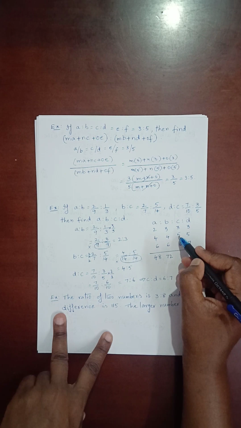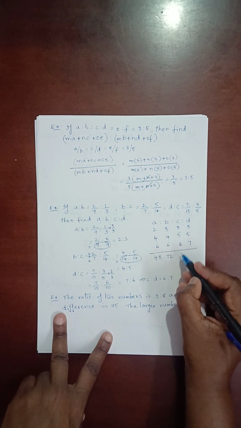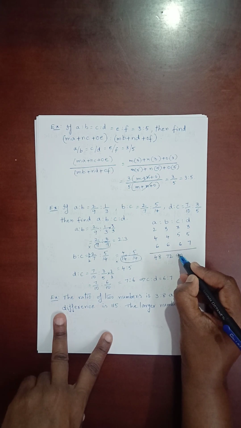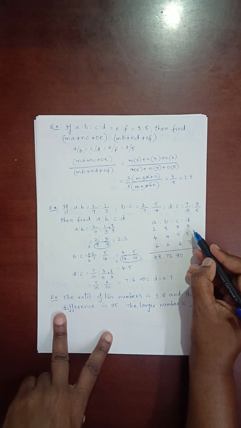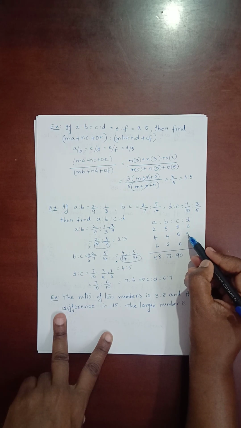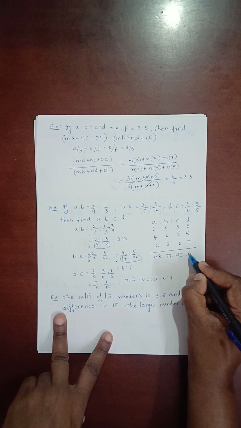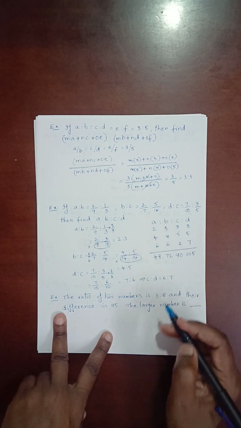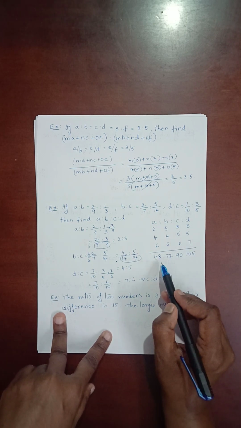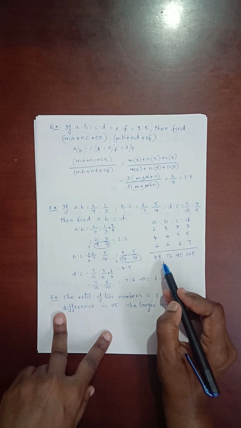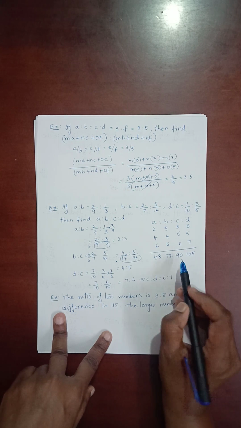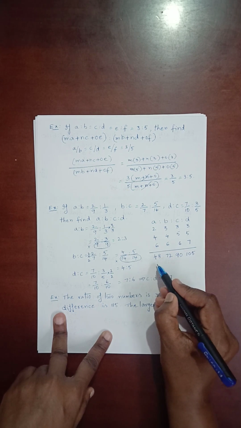Next, 6 5s are 30, 3 3s are 9, 30. Here 3 5s are 15, 15 7s are 105. Are there any common factors? We see. Yes, 3 will go in all of these.